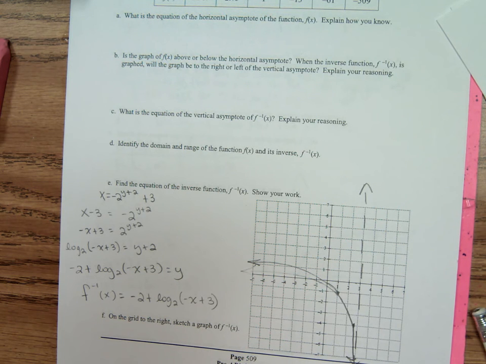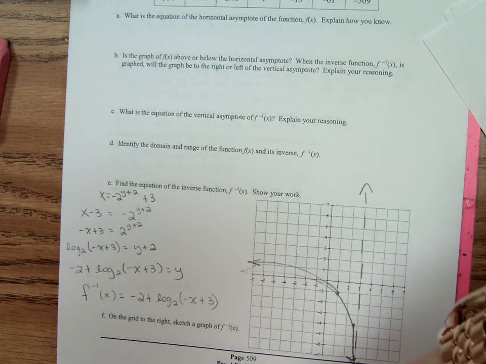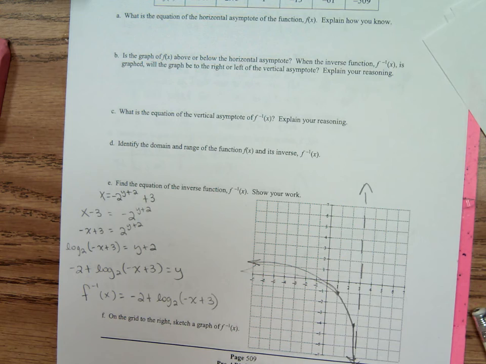Everything has to be done by Wednesday. We have to have the quiz and the test by Wednesday. So, we'll go over the homework and do the multiple choice practice on Monday, and we'll get ready for the quiz and the test on Monday. You'll have a quiz Tuesday and a test Wednesday.